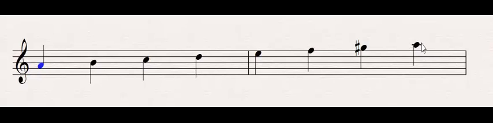So that G sharp to that A has a very nice leading effect. So the G sharp becomes the leading tone. But now the F to the G sharp sounds a bit weird. So this is called the harmonic minor scale. And we'll look at the sort of solution to the weird sounding F to G sharp in a little bit.